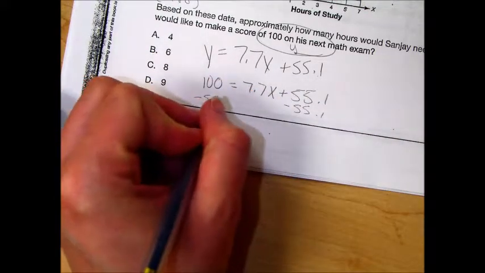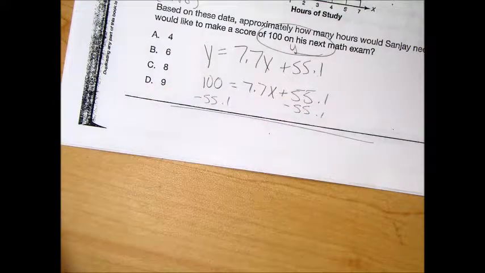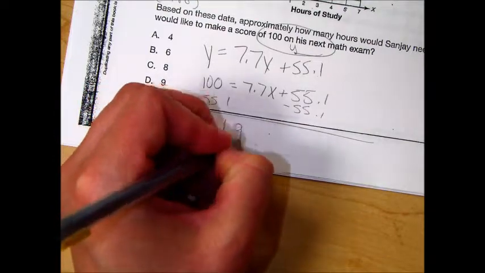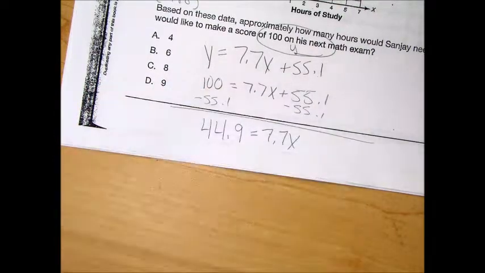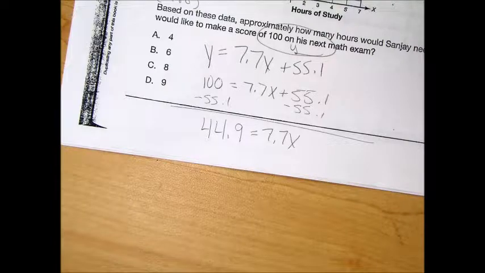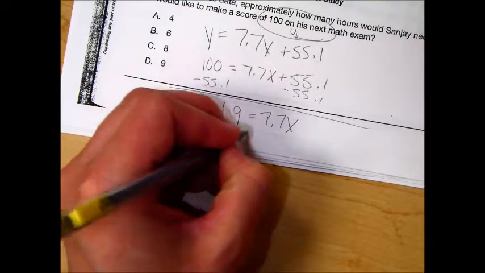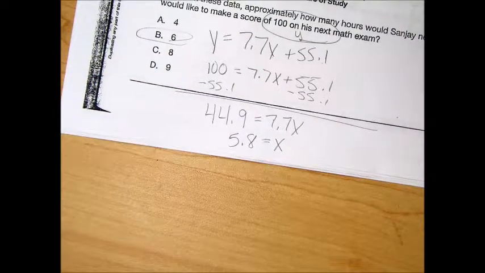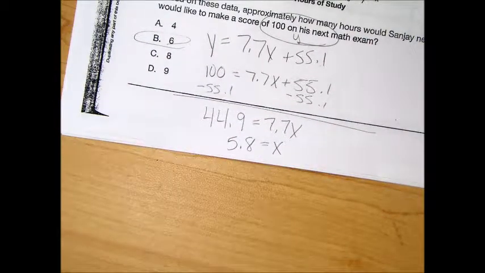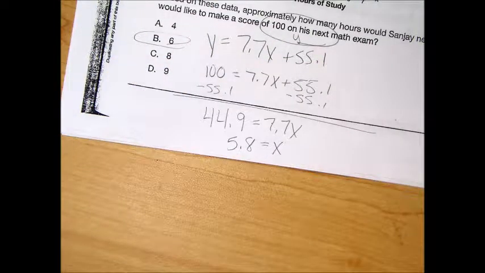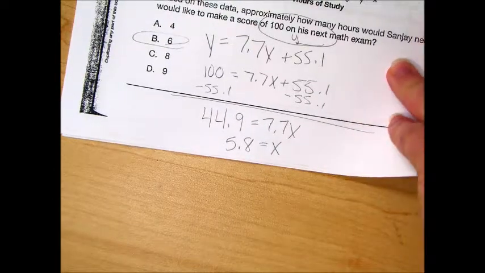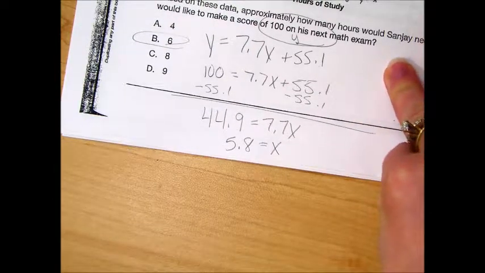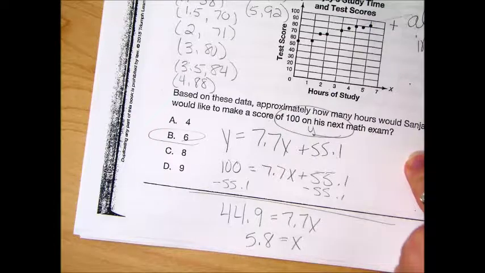Okay, minus 55.1. 100 minus 55.1, 44.9 equals 7.7x. I get about 5.8 equals x. Well, to me, that's about 6 hours of studying. Now, again, you might be like, Mrs. Angeli, I think I could have got that just by looking it over. Well, if you think that's a safe method, you don't have my support, but there's certainly nothing I can do to stop you. This method works all the time.